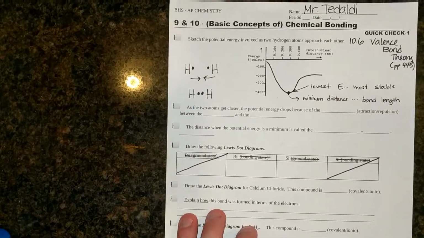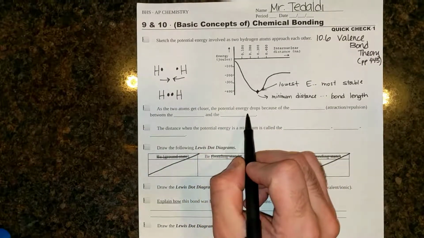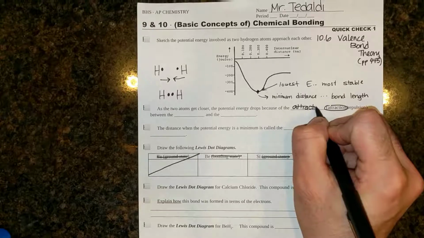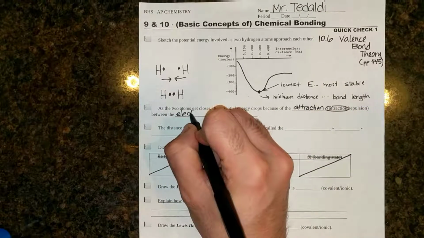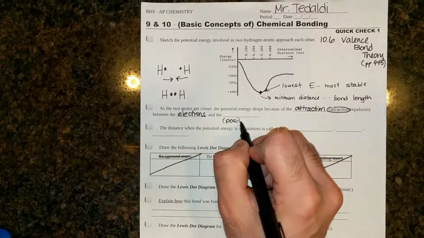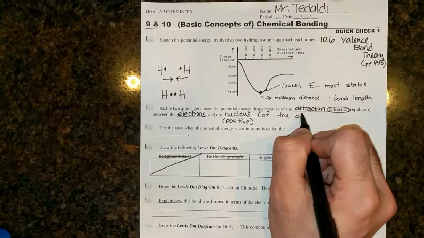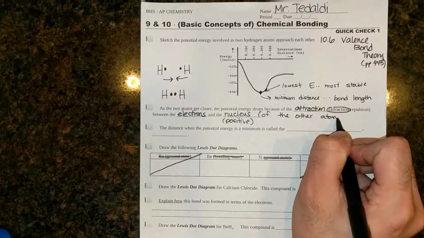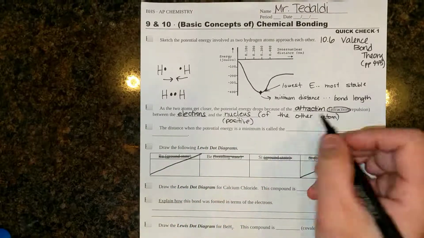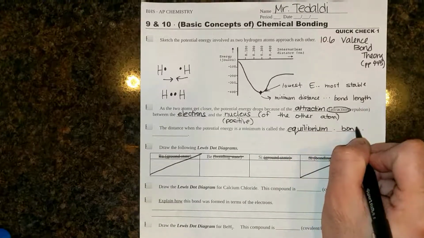Okay? So we're not going to talk about those energies in this yet, but I do want to have some terms here. As the two atoms get closer, the potential energy drops because of the attraction between the electrons. And what would the electrons be attracted to? Something positive, which, what is positive in the atom? The nucleus of the other atom. Okay, if they get too close, then the nuclei are clashing, and that's repelled. And then it says the distance when the potential energy is a minimum, we call it the equilibrium bond length.